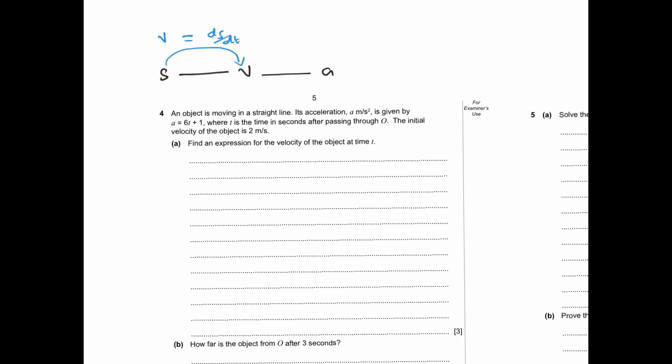The same also if we are to get acceleration. What is it that we need to do? We are going to differentiate the expression for velocity. So in other words, acceleration in this case will be dv/dt. Okay, and of course in the opposite direction we have to do integration.